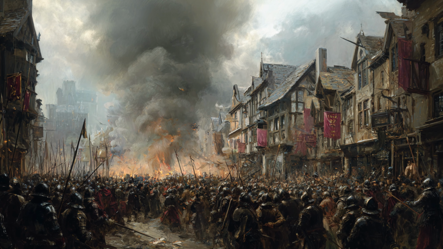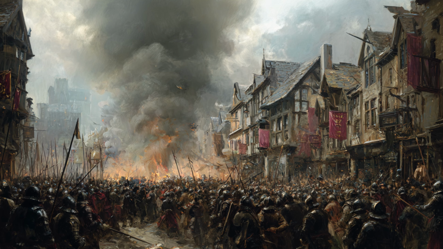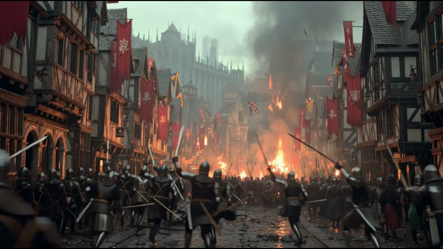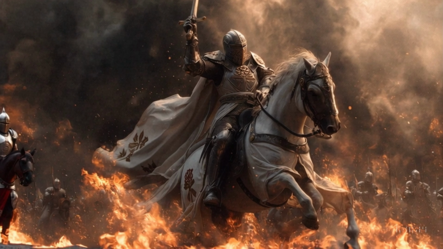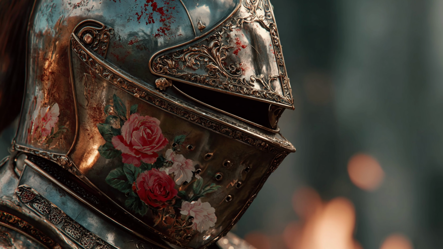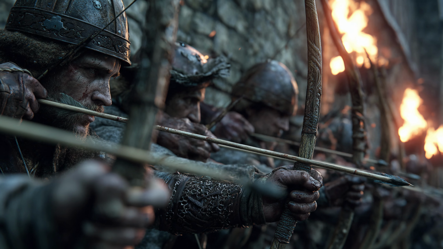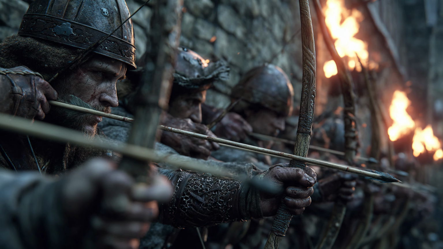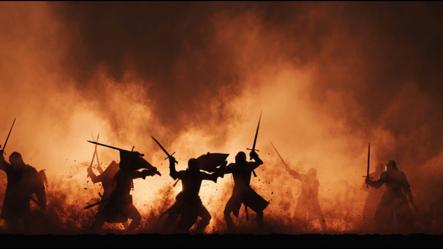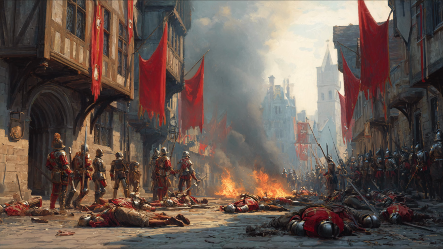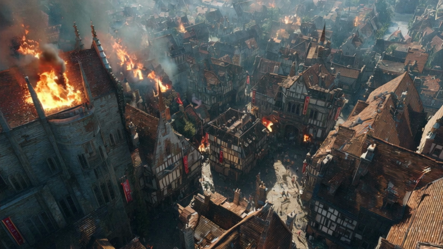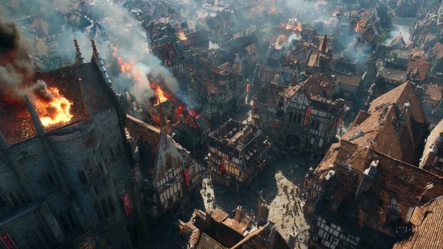In 1455, the first blood of the Wars of the Roses was spilled at the Battle of St. Albans. Richard, Duke of York, led his forces against the royal army loyal to King Henry VI. The narrow streets of the town became rivers of blood as nobles and knights clashed. York's victory was swift but uncertain. It gave him power, yet deepened the hatred between the 2 houses. The English Civil War had truly begun.